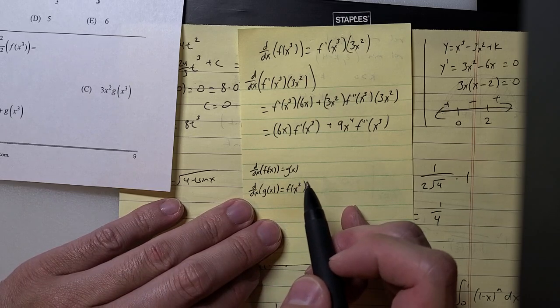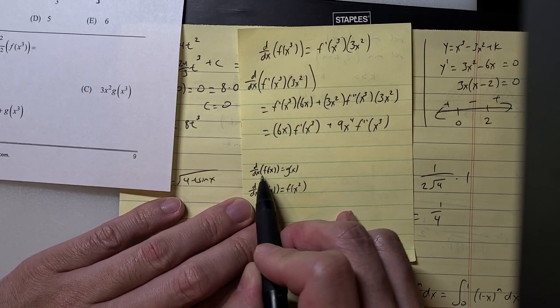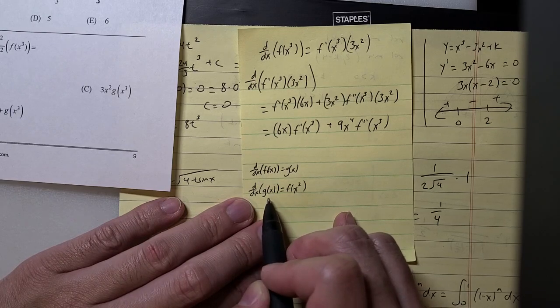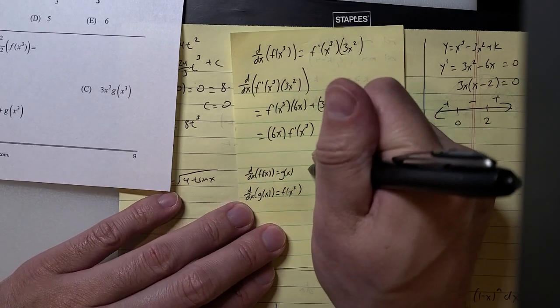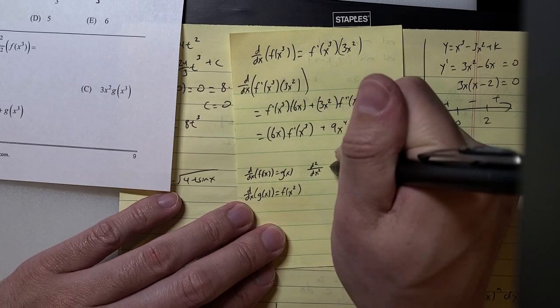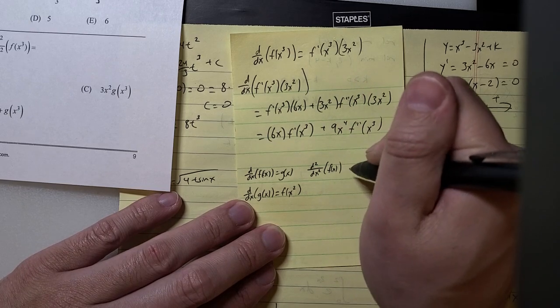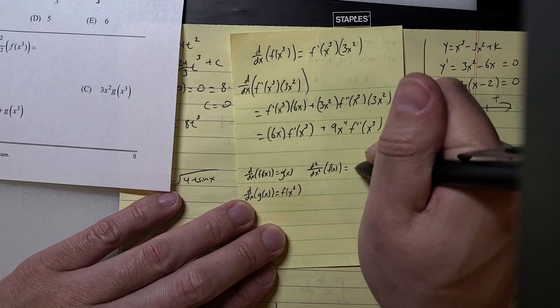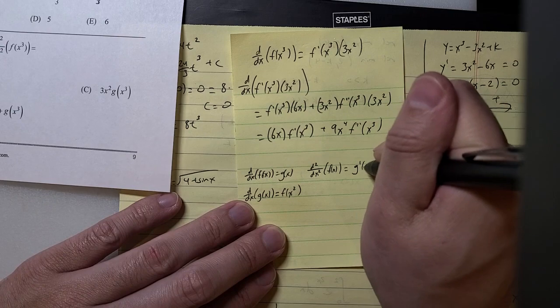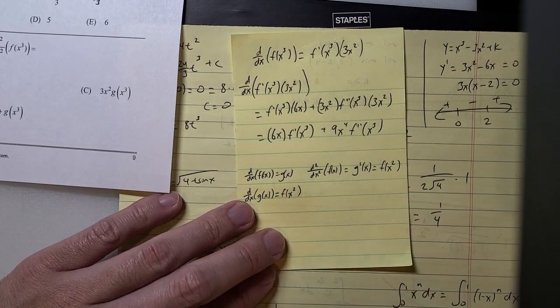So if we differentiate this guy, the second derivative of f of x would be g prime of x, which is f of x squared.